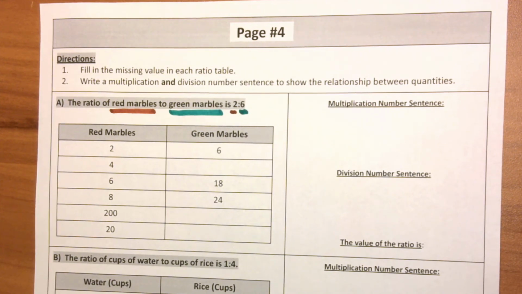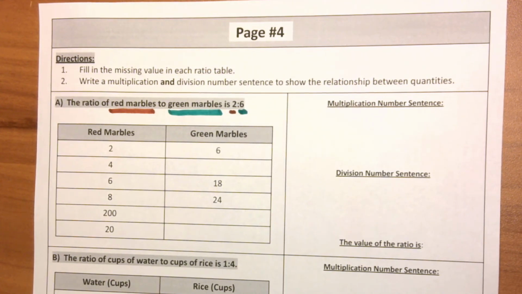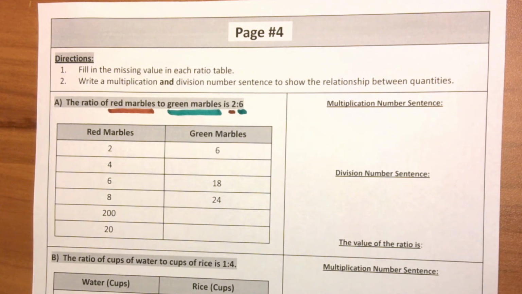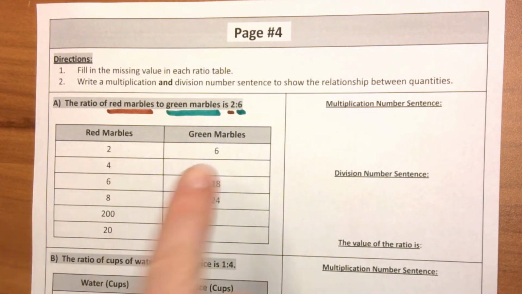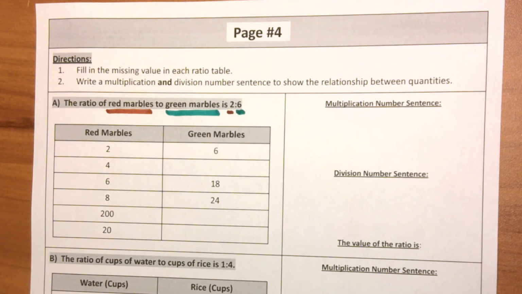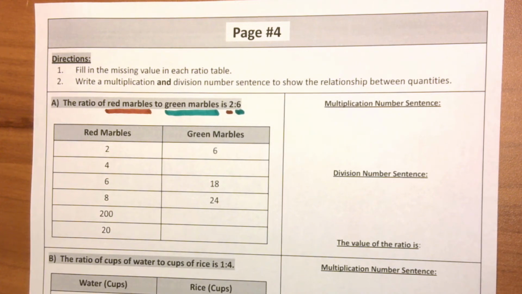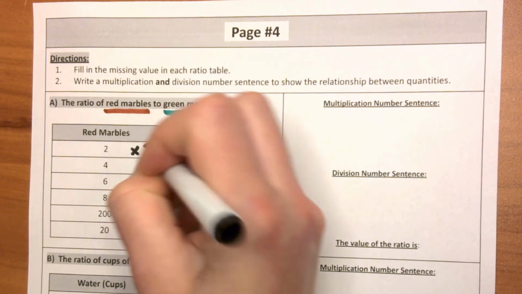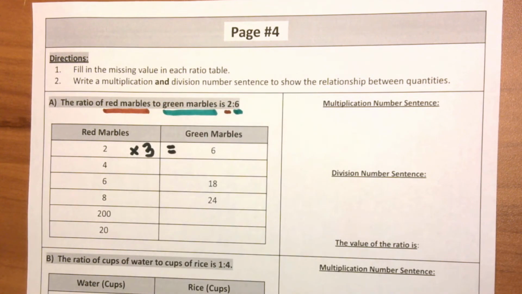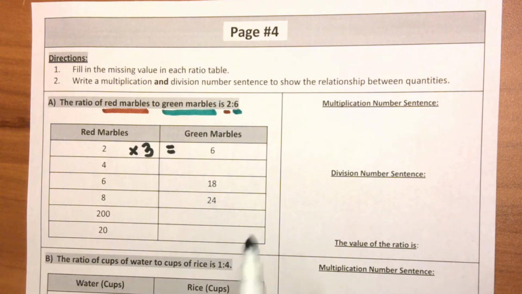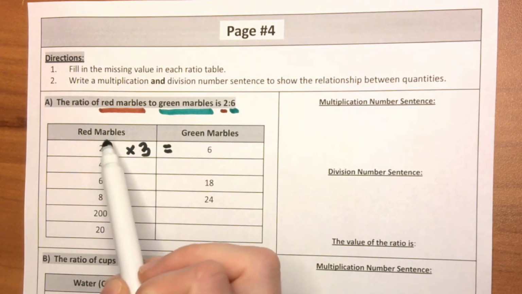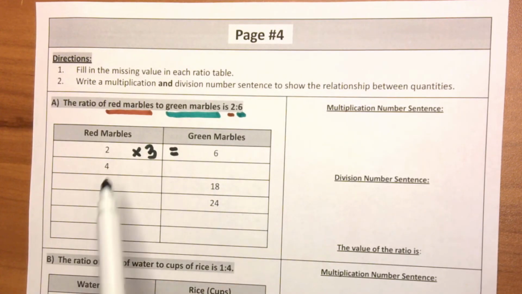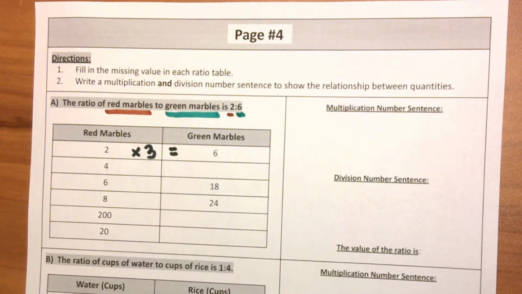Remember, step 1, we're really looking for patterns. So ask yourself, what do I need to do to my red marbles to get my green marbles? Well, I know 2 times 3 equals 6. So if 2 times 3 equals 6, I can multiply any of my red marble values by 3 and get our green marble values.